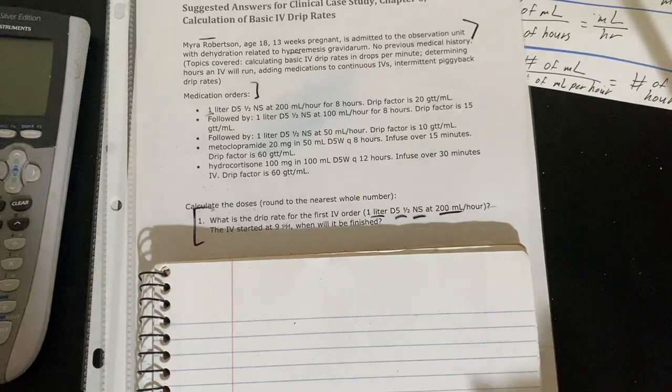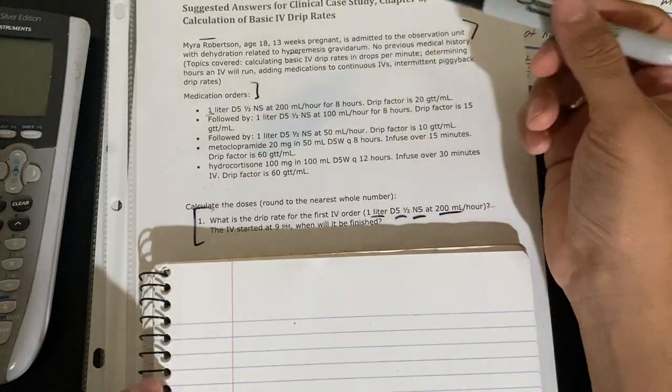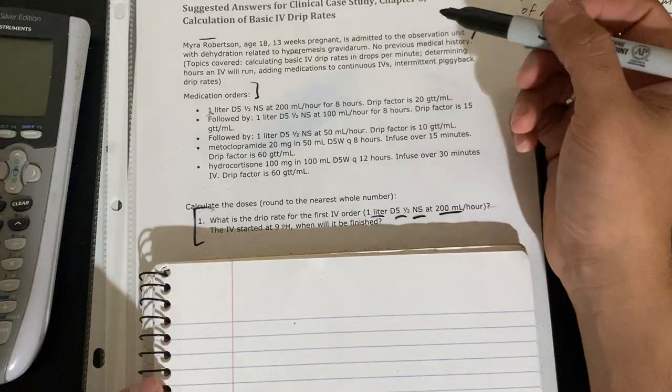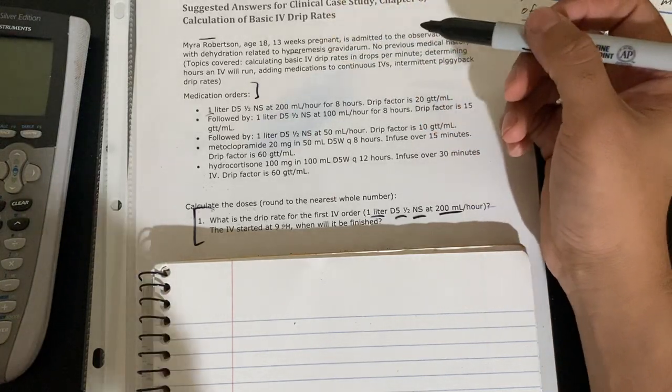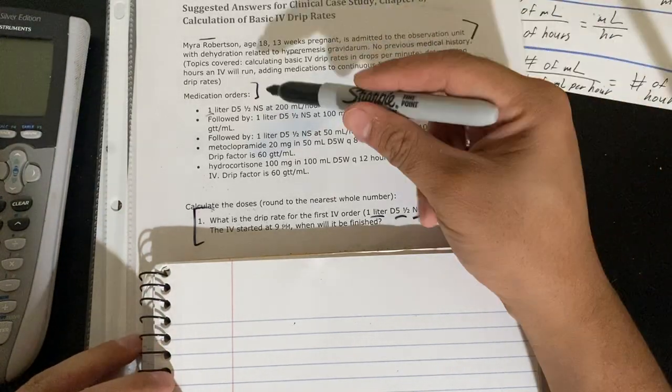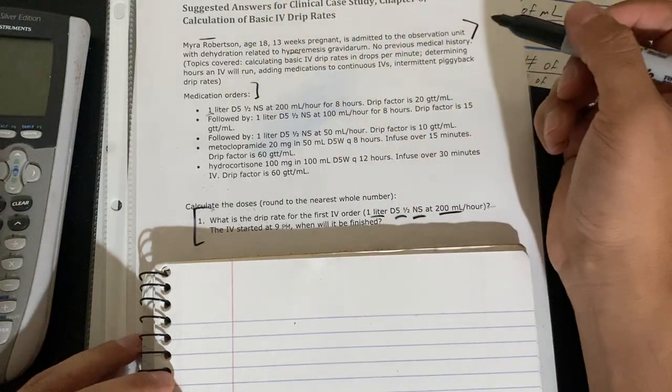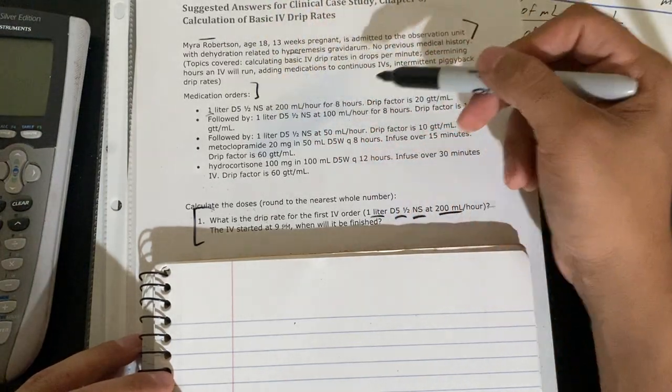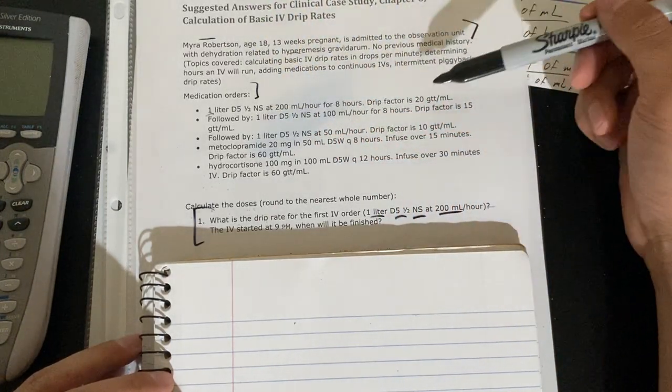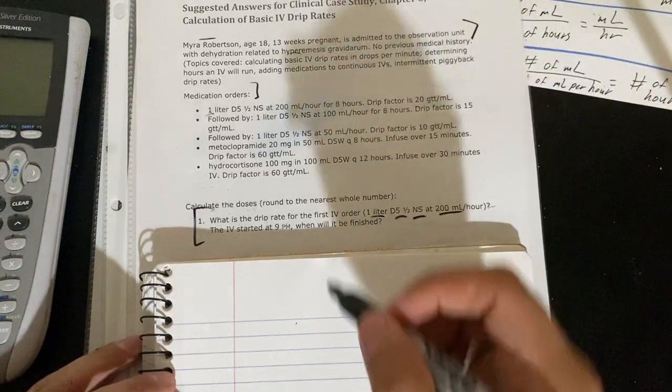All right, so let's take a look at the case study homework assignment. So we have patient Myra Robertson. The premise: Myra Robertson has been admitted to the hospital and she's got hyperemesis, so she's got some vomiting going on. And she's got some medication orders. So she's got 1 liter of D5, 1/2 NS at 200 milliliters per hour for 8 hours with a drip factor of 20 drops per milliliter.